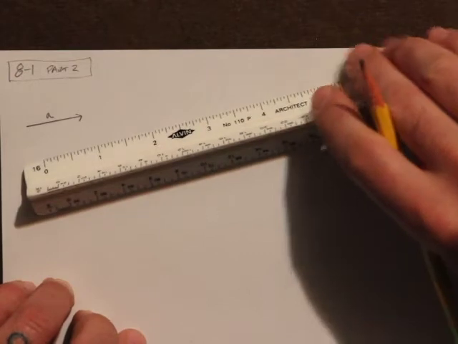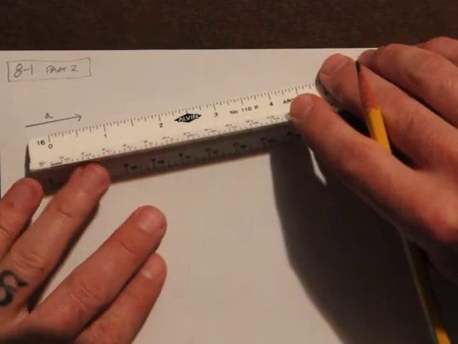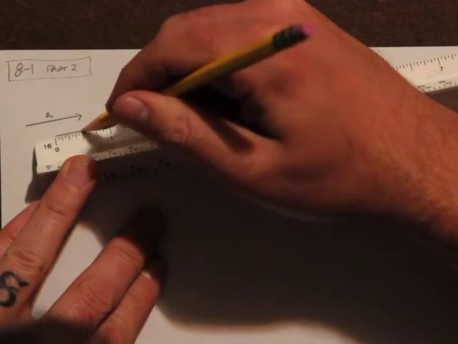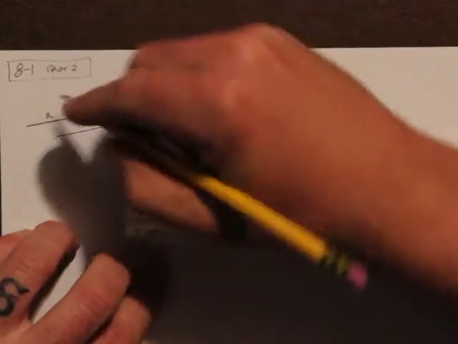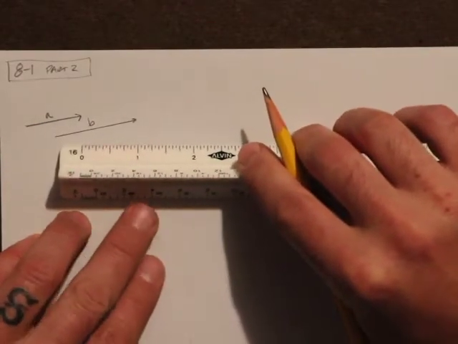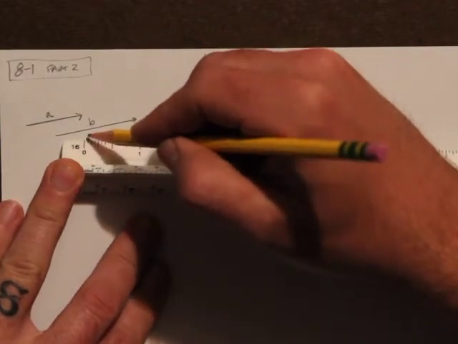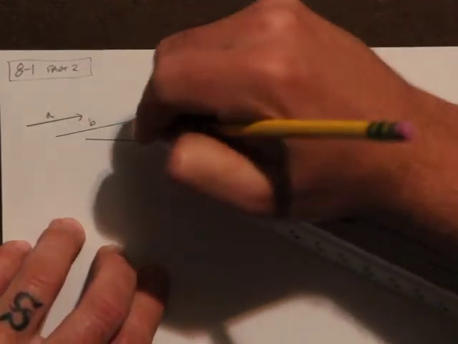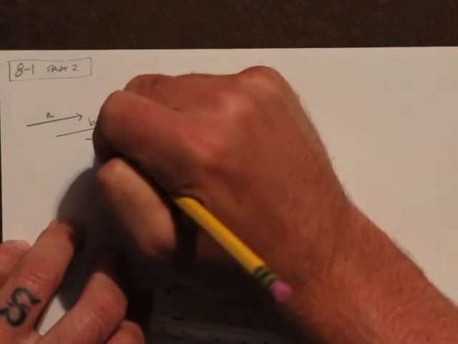Now we're going to do another one that's at the same angle. We're trying to make it be at the same angle. And we're going to make that 1.5 inches. That one is vector B. And then we're going to draw another one here that's not the same angle, but we'll make it 1 inch. And that one is, I keep saying angle, vector D.